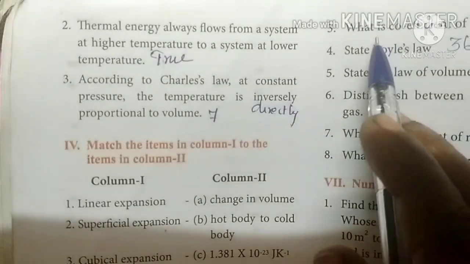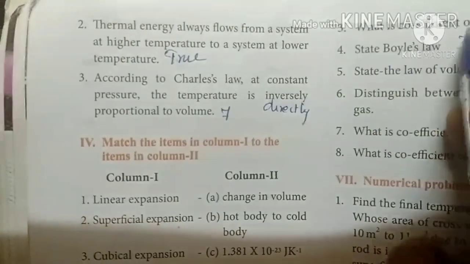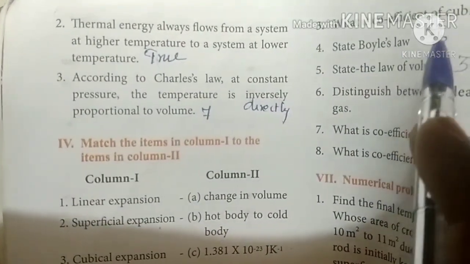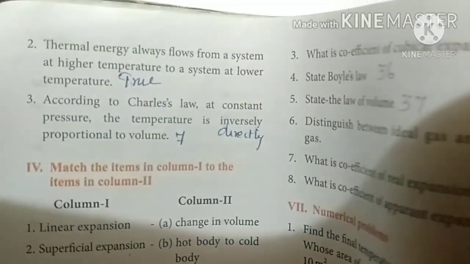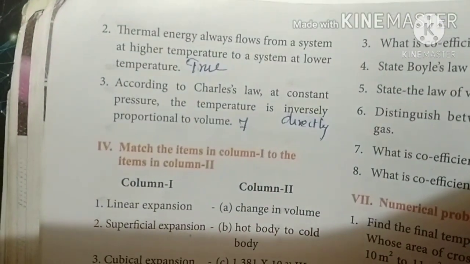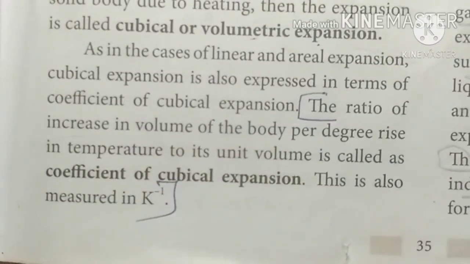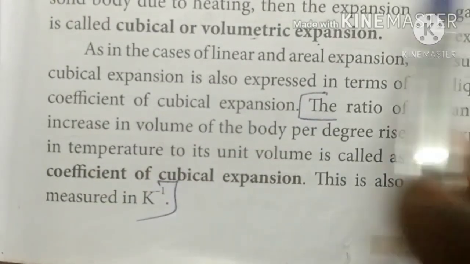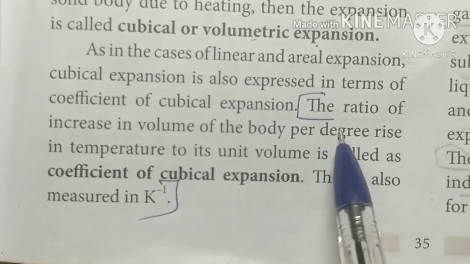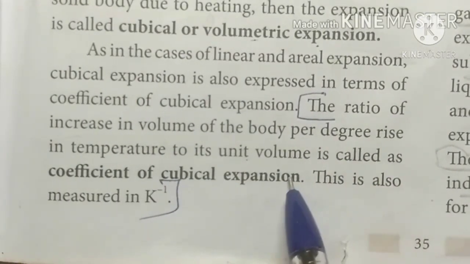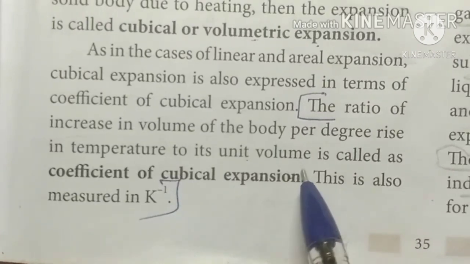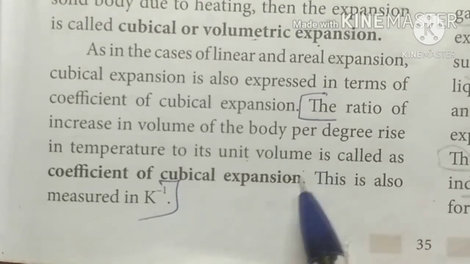Third question, what is the coefficient of cubical expansion? Take page number 35. The ratio of the increase in volume of the body per degree rise in temperature to its unit volume is called the coefficient of cubical expansion. Up to this you mark for the third question.